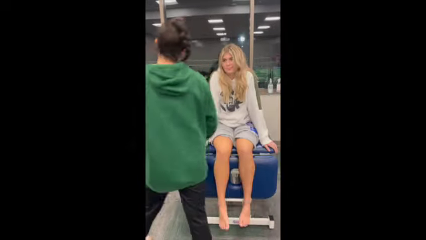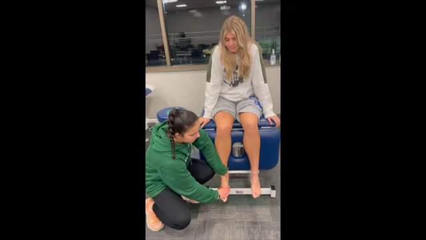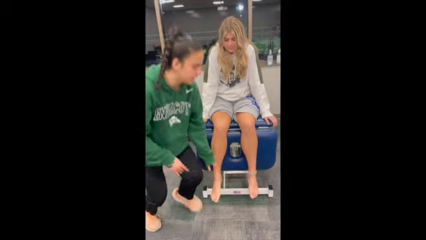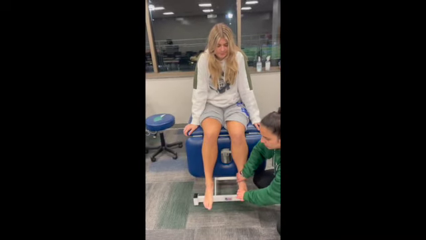Now we're gonna be moving on to L4, which is dorsiflexion. We're gonna be moving the toes upward. All right, up, hold it, good. Same with the other side, up, hold it, good.